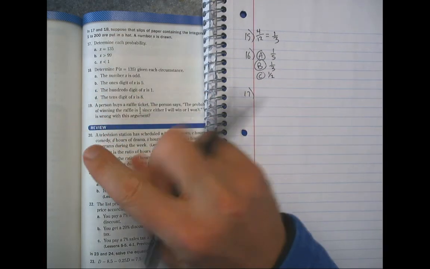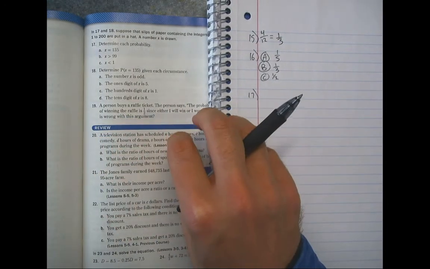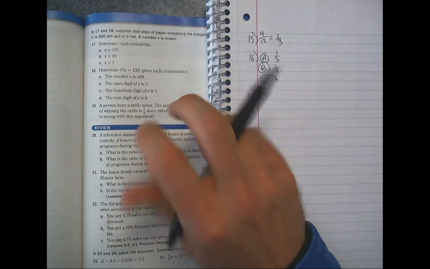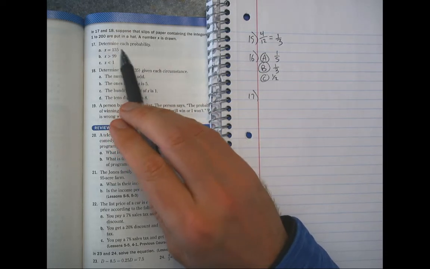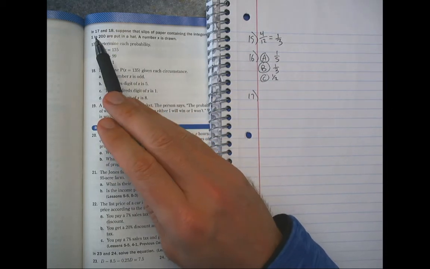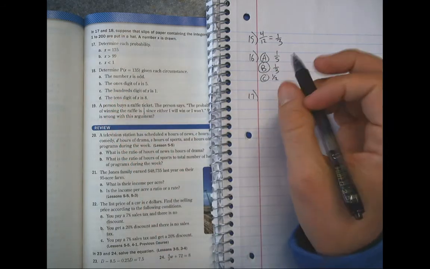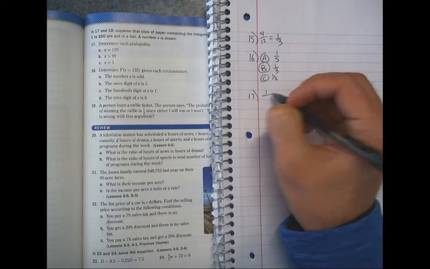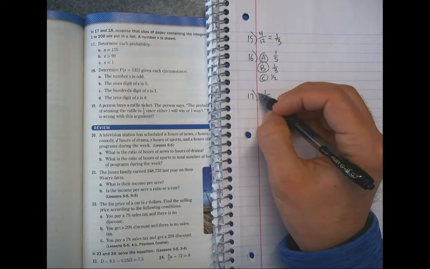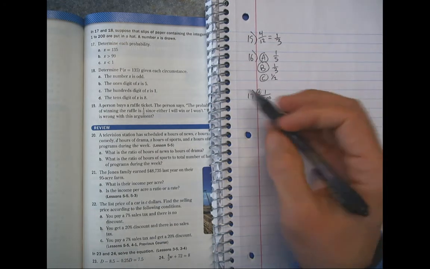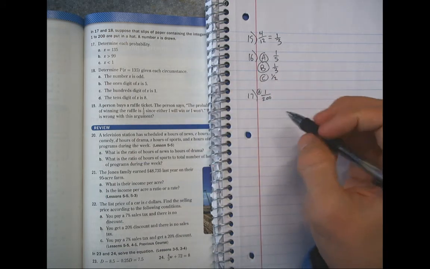Okay, the numbers 1 through 200 are all put in a hat, and one is chosen. Determine the probability that X, the number drawn, is 135. So from 1 to 200, there's only one number that's 135. Total number of possibilities here is 200. And so there's a 1 out of 200 possibility that the number chosen is 135. Part B.